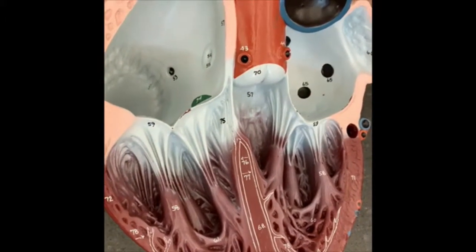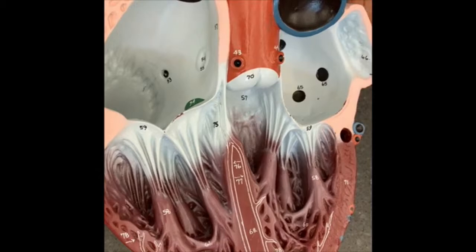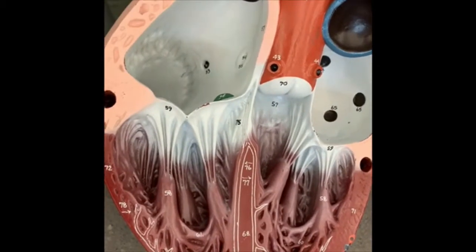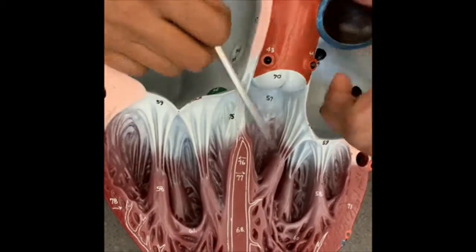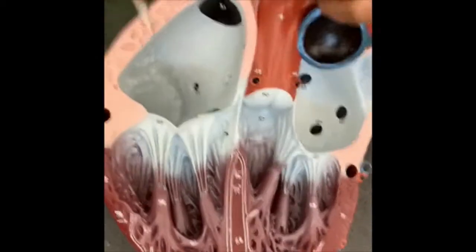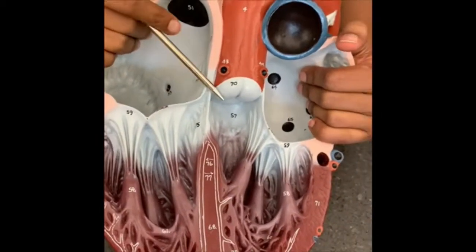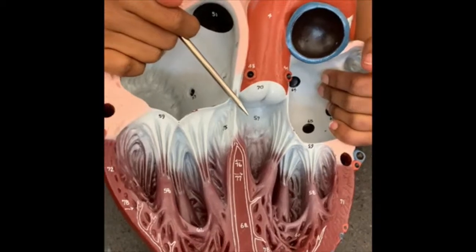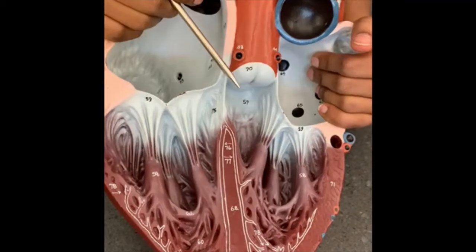Atrial systole. Are we good? Now, when atrial systole happens, the atria squeeze. So pressure in the atria will do what? Will the pressure in the atria increase or decrease? Increase, because you know Boyle's law, right?